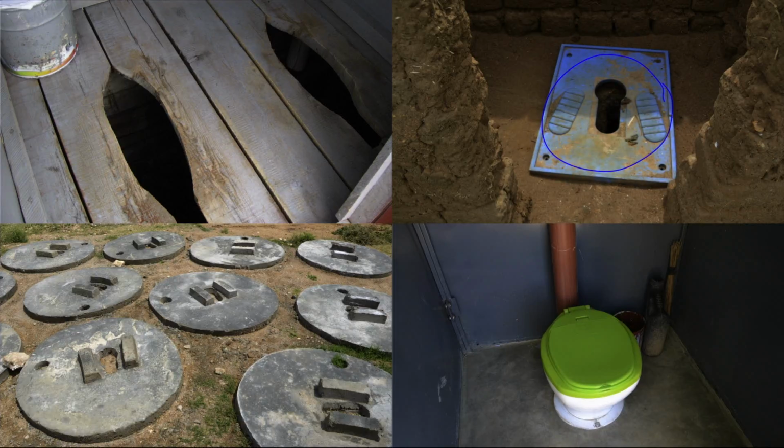A round slab has the advantage that it can be rolled, for example, to move it to a new pit when the old one is full. A lid may provide a certain barrier against odors and flies, but is not always recommended, especially for subsequent collection technologies which need to be ventilated.